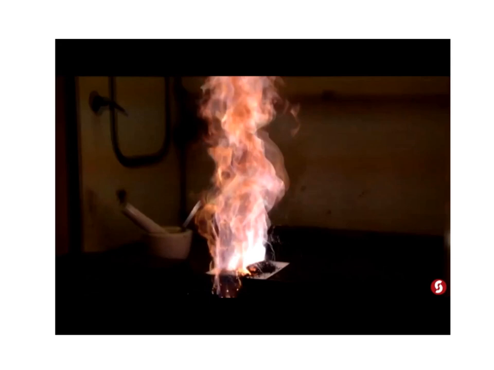So this is an example of a highly exothermic reaction, and it is also an example of a spontaneous reaction. He did not need to put extra energy in, in the form of lighting a match or an electrical spark.